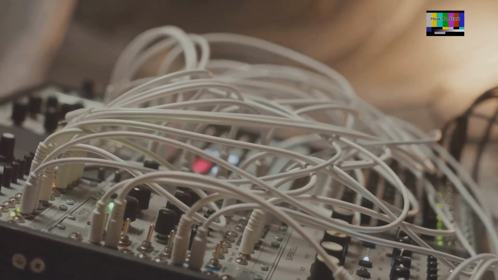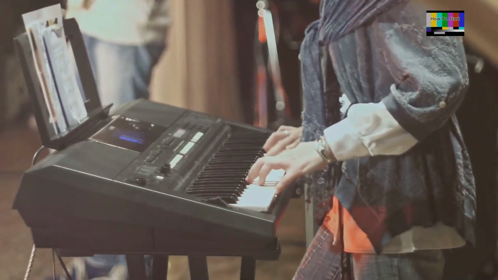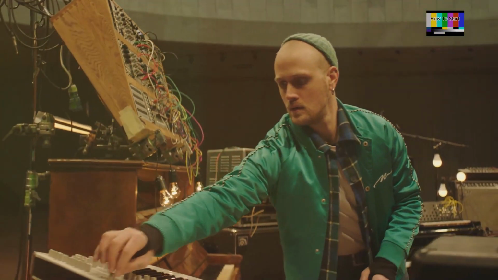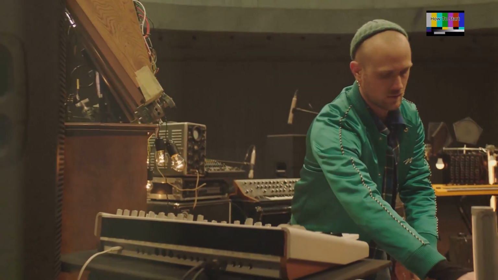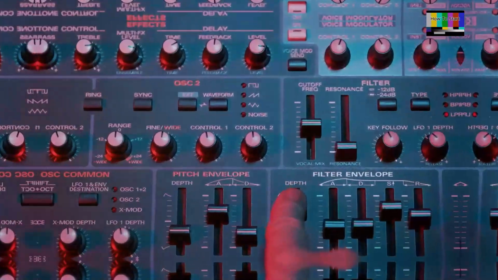This guide will use simple language. Anyone can understand the concepts. Let's dive in and discover the magic of analog synthesis.